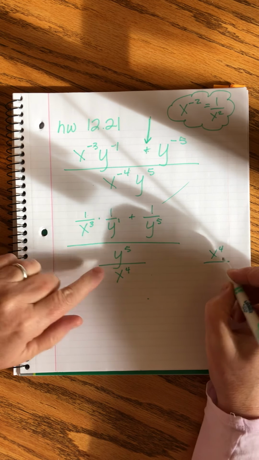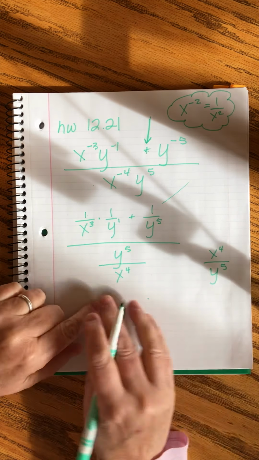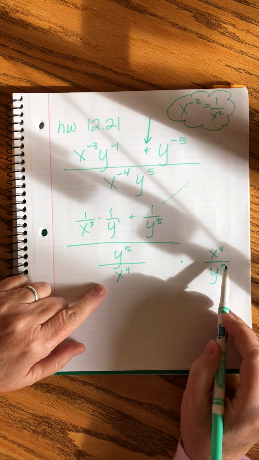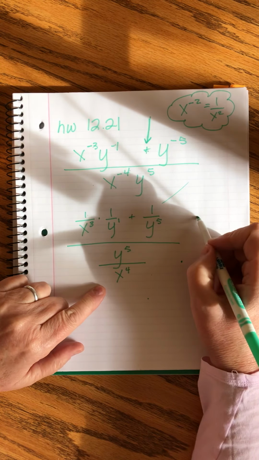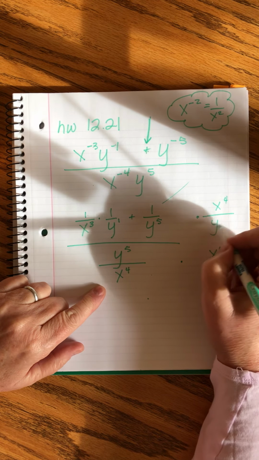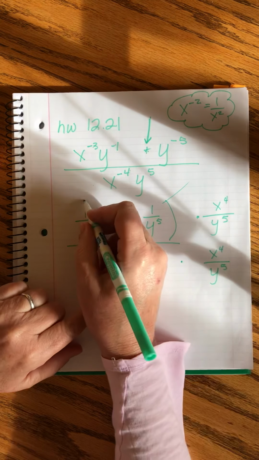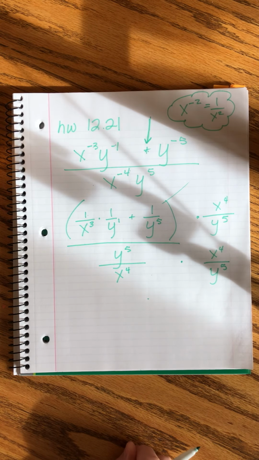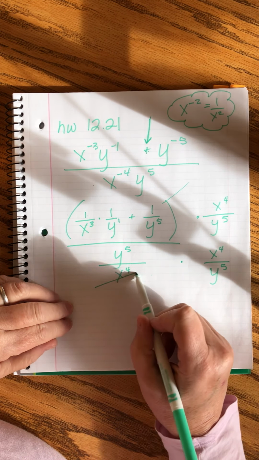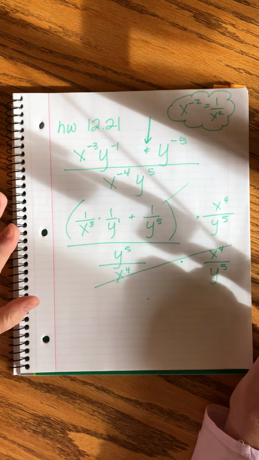Now we have a complex fraction, and what we're going to do is multiply by the reciprocal of the denominator, right? We're multiplying. That will cancel down here, but we have to do the same multiplication up here to keep it in balance. Third rule of algebra. Put parentheses around this so we don't confuse it. Now, this whole thing has turned to 1 and it disappears. Yay!